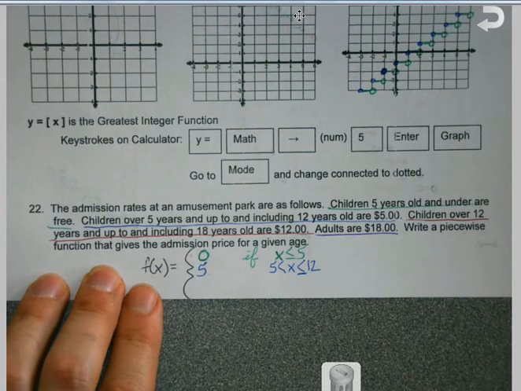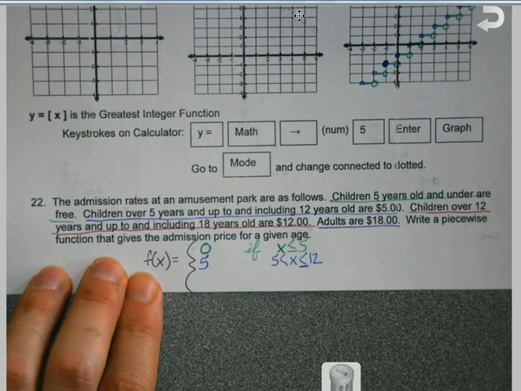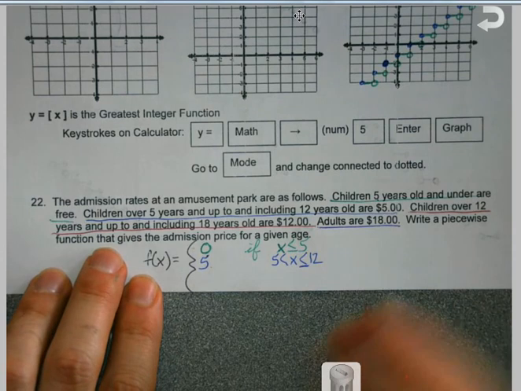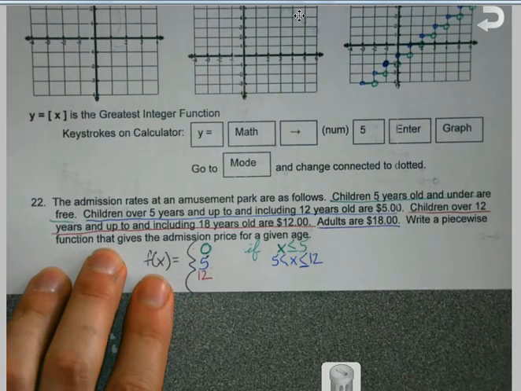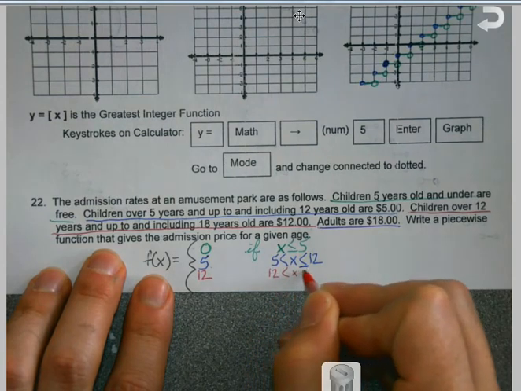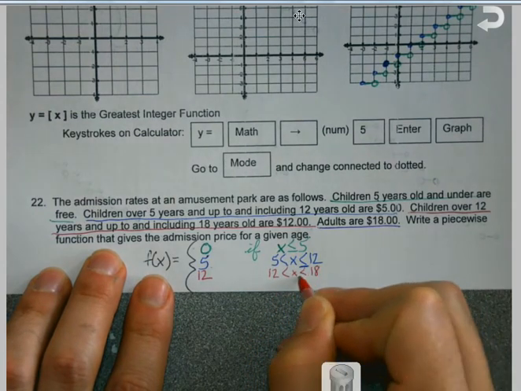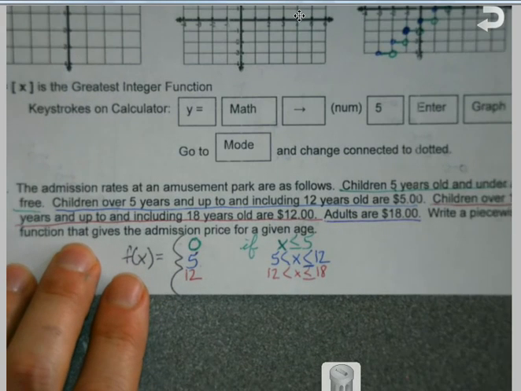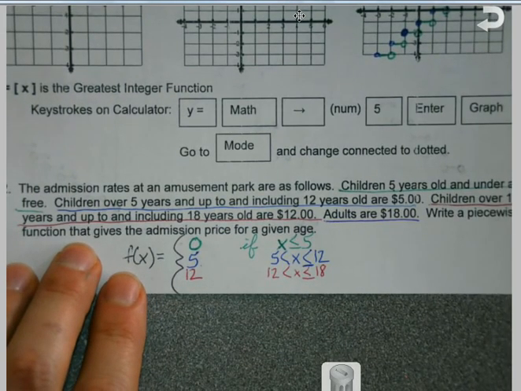And you're like, all right, let's hit up the next age group. Children 12 years up to and including 18 are $12. Same type of idea, same place the or equal to goes. The or equal to is going to go with my 18, because again it says including.